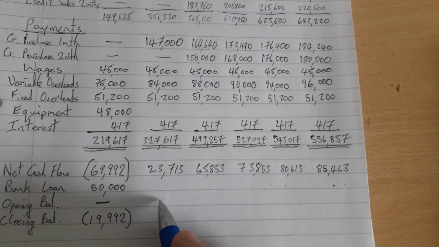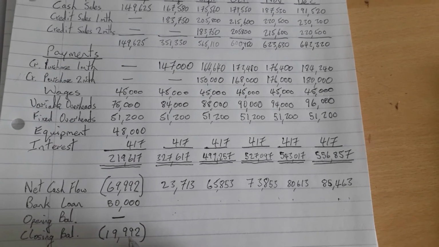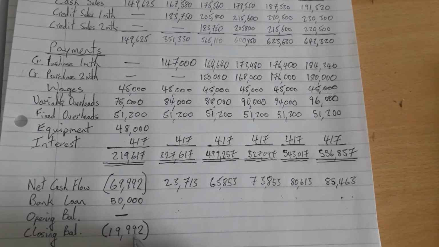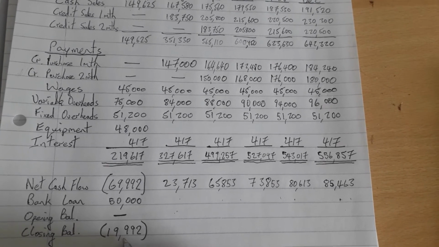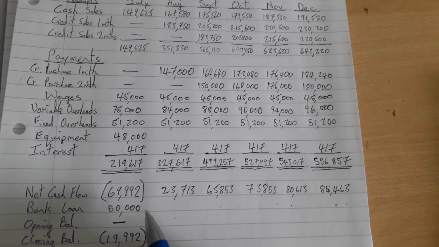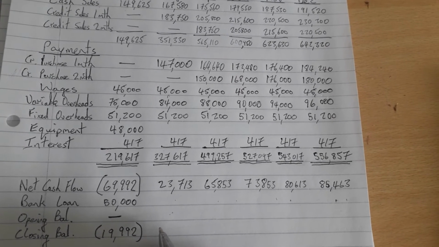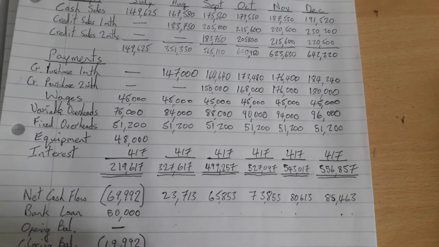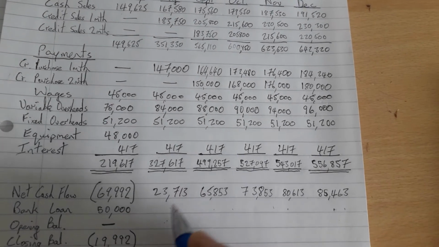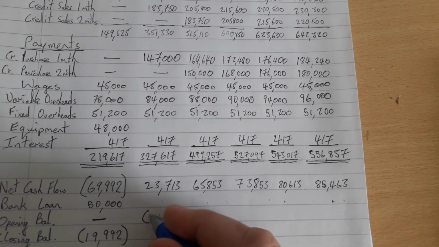Well, the opening balance at the start of August is going to be the same as the closing balance at the end of July, because if the last day of July rolls around and you had €5 in your bank account, well then the next day, the first day of August, you're still going to have €5 in your bank account. So always your closing balance in one month is going to be the exact same as your opening balance of the following month.